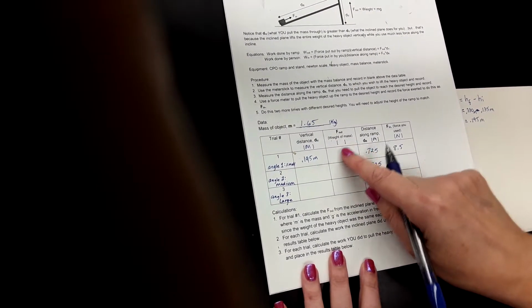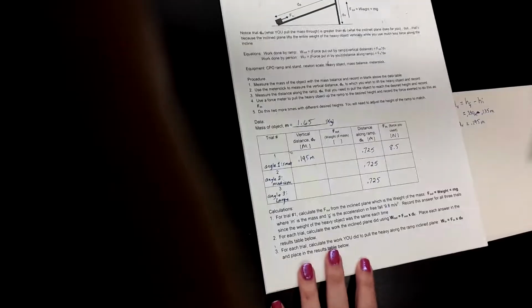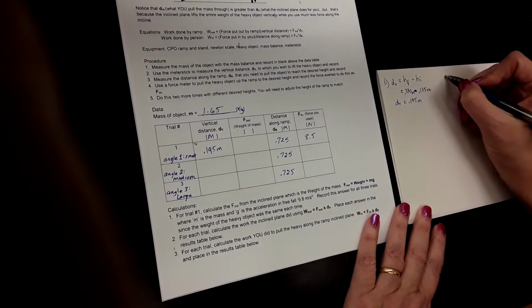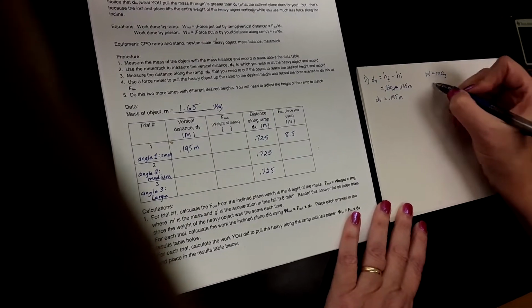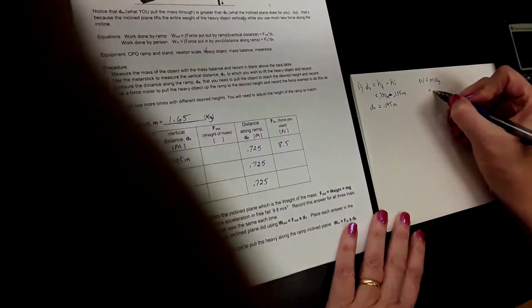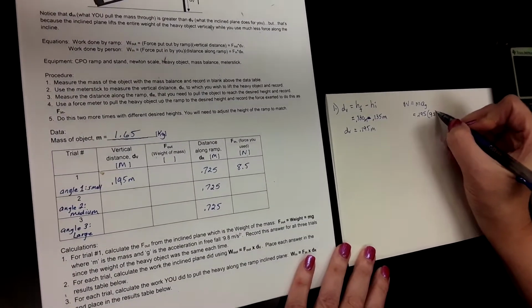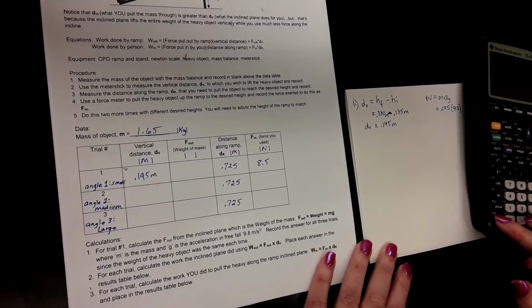But the weight of the mass would be m times the acceleration in free fall. So over here, I'm going to say the weight equals m times the acceleration due to gravity. So that's going to be 0.195 times 9.8 meters per second squared. Now I'm just doing this one for you as an example.